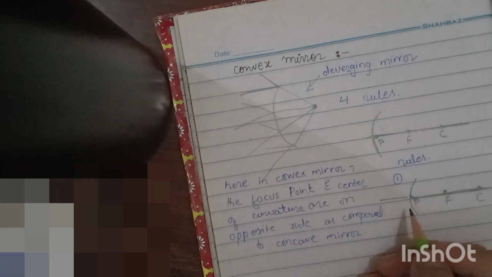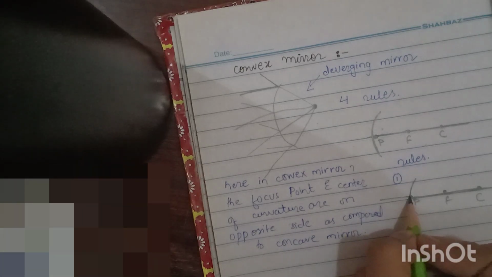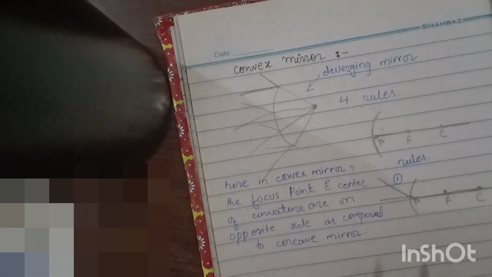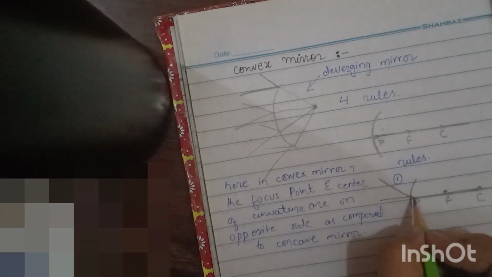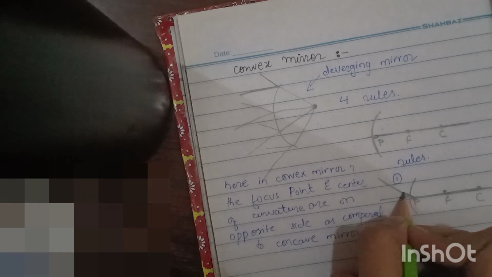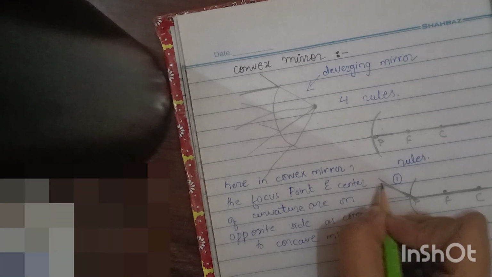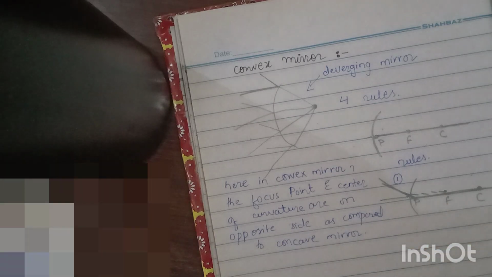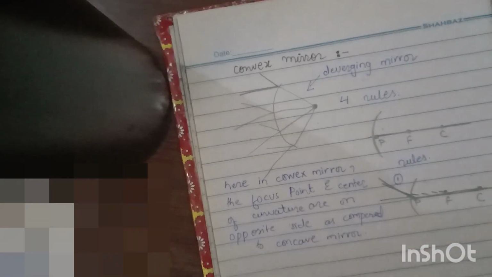After reflecting from here like this, it would appear to be coming from the focus like this. Let me draw. Like from here it is coming, right? So let me write the definition here.